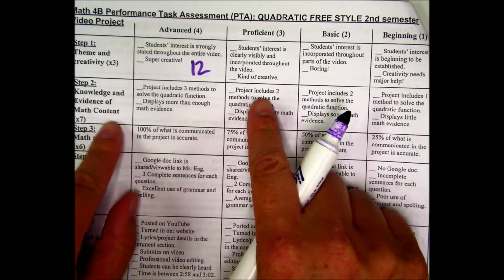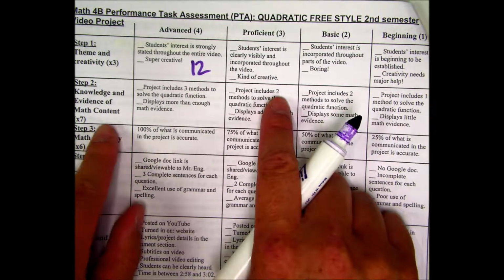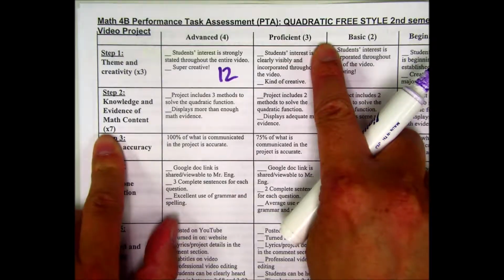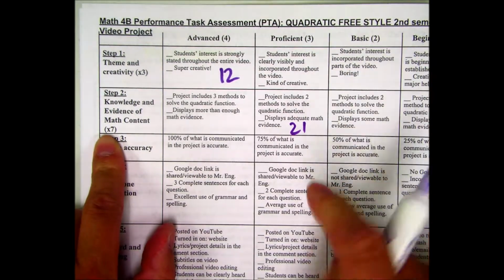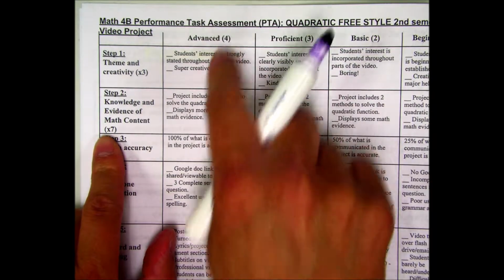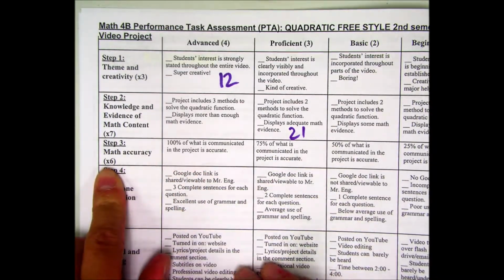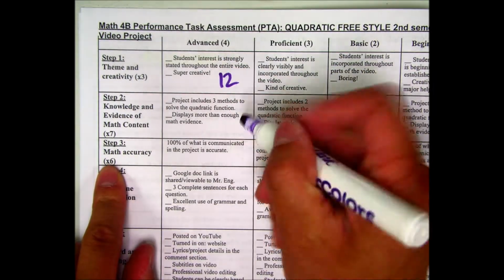And let's just say you and your partner only do 2 methods. Maybe you guys do factoring and graphing, and it's correct. Everything's there. 3 times 7 gives me 21. Maximum would be 4 times 7, which would be 28. Then math accuracy, let's just say you make no mistakes mathematically in your explanations. 4 times 6 is 24.